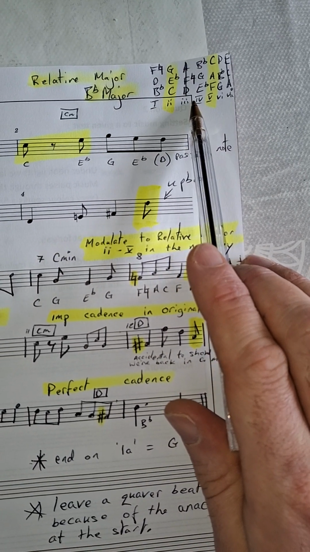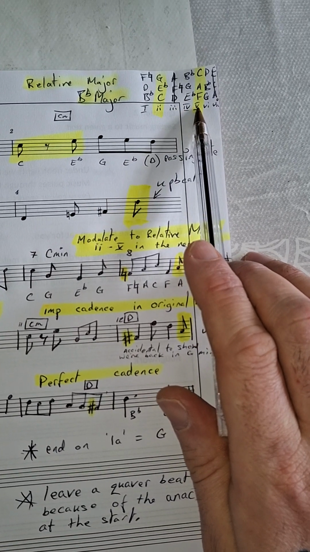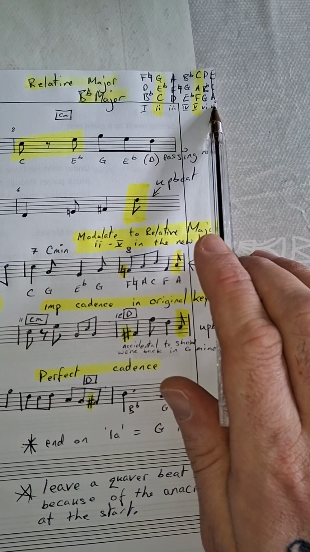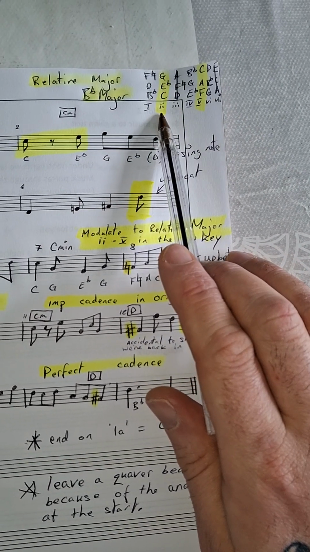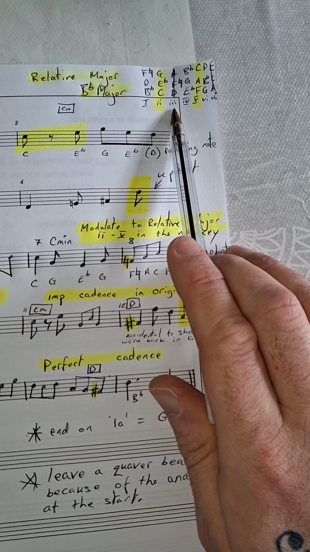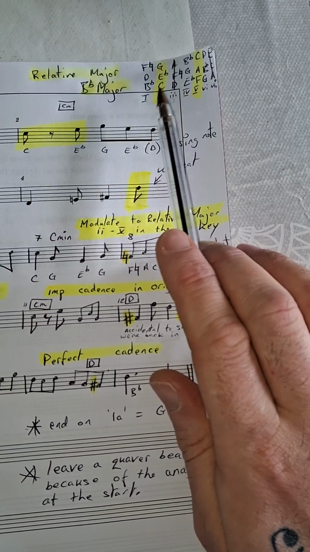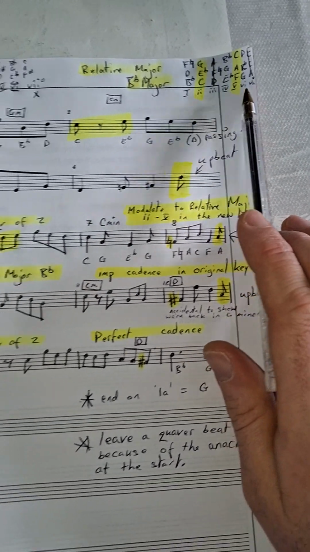C, E flat, G; D, F natural, A; E flat, G, B flat; F, A, C; G, B flat, D; and A, C, E flat. So we are not allowed to use chord 3 in this key, and we're not allowed to use chord 7, but actually the only two chords we are going to use are going to be chord 2 and 5. We'll come back to that in a minute.